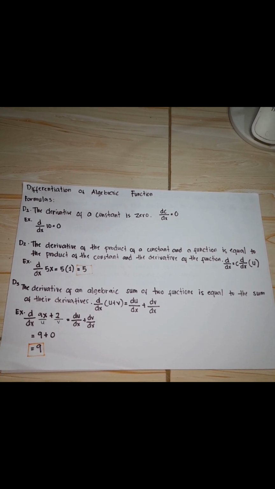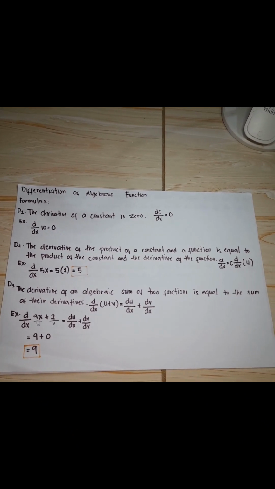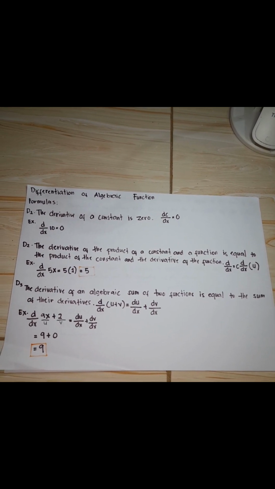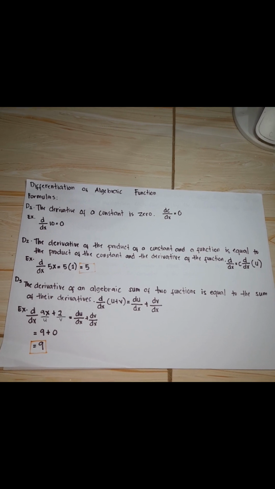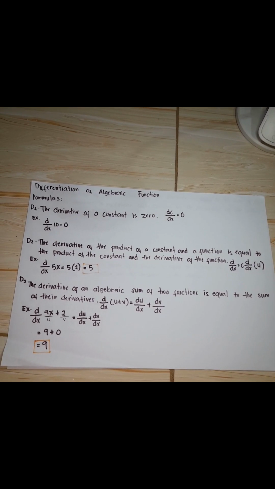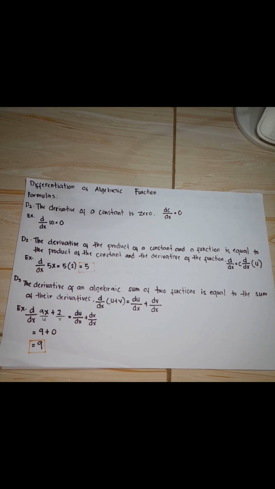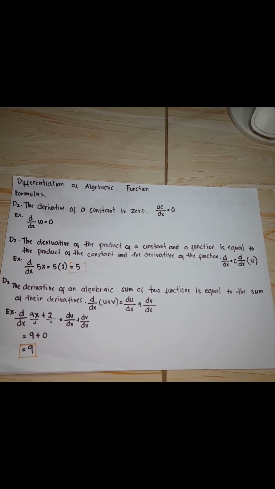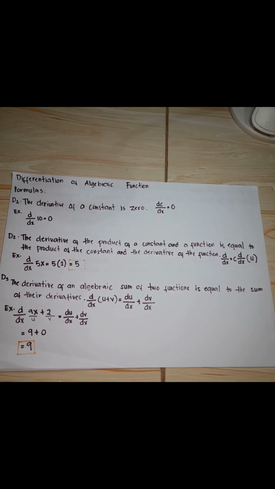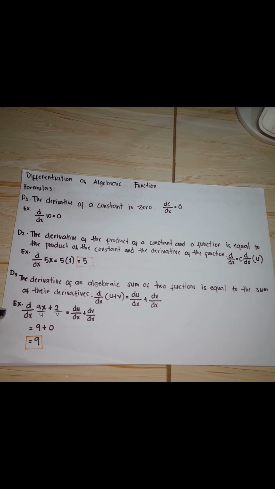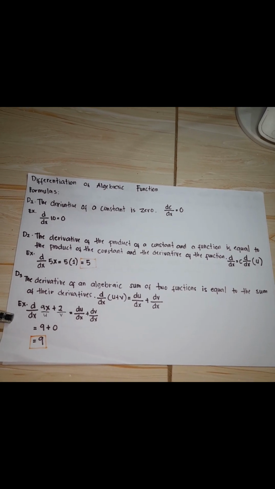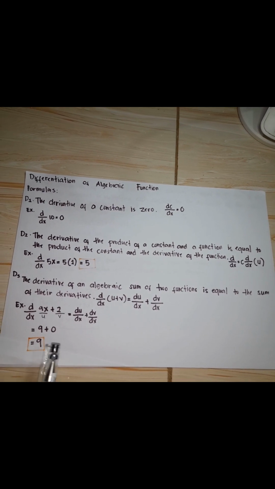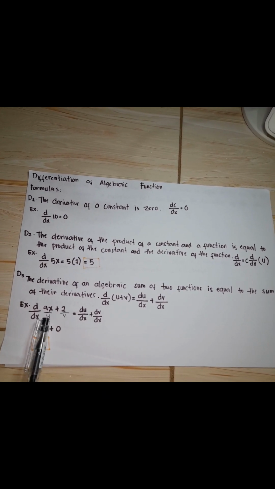So the derivative of an algebraic sum of two functions is equal to the sum of their derivatives. So the formula, d over dx of u plus v. By the way, the x, u, and v, those are the functions. So let's proceed to example. So d over dx of 9x plus 2. So ang v is 2 and the u is 9x.